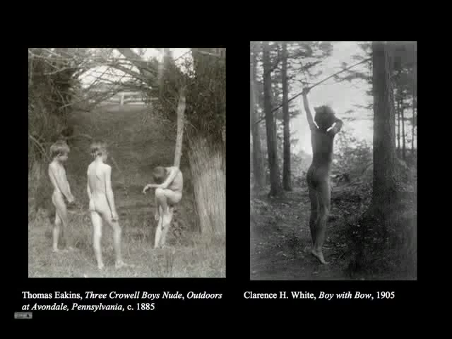Someone had a question. Two questions. One is, what do we know about his darkroom technique? And what relation has he got to Gérôme and Gérôme's use of the photograph and his obsession with it?